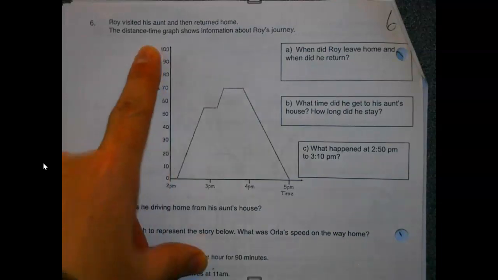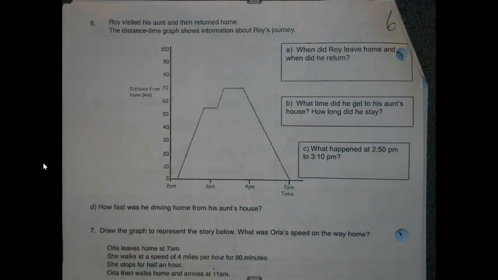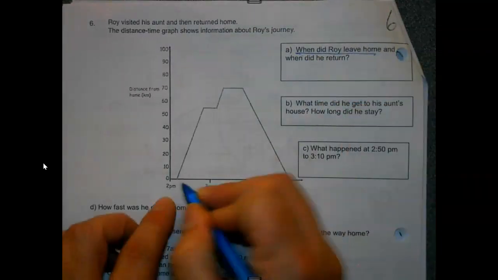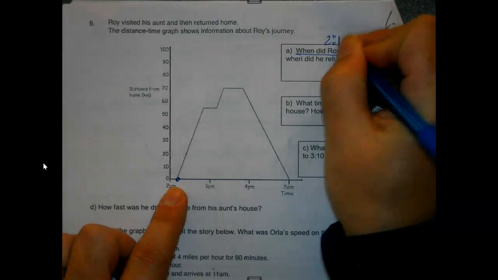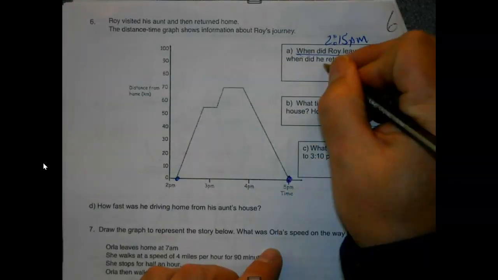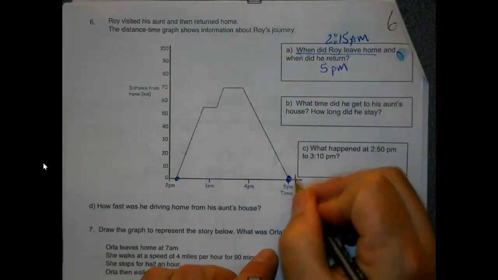How far was Roy from home? How long was he gone? When did Roy leave home? Okay, let's start with that. What time does it look like Roy left home about? I think that's awesome. Here's 2, here's 3. It's a little after. I think 2:15 is a great guess. And when did he get home? About 5. Okay, so we're back home here. We left right here.